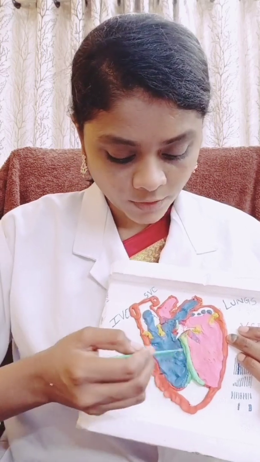Under a few conditions, when the pressures are normal in the right ventricle, there will be flow of oxygenated blood into deoxygenated blood. This blood will get mixed up. Usually what should happen? The oxygenated blood should go through the aorta and reach the entire body. But this is not happening here.